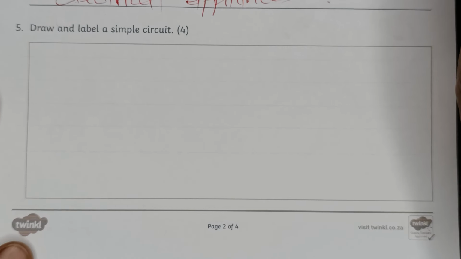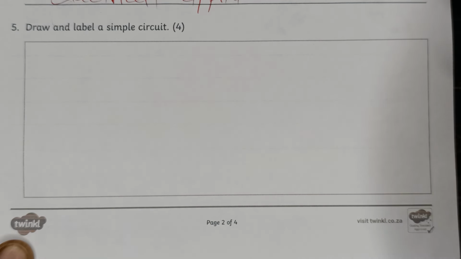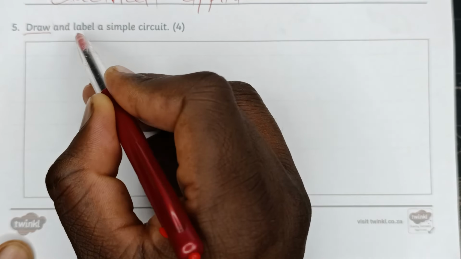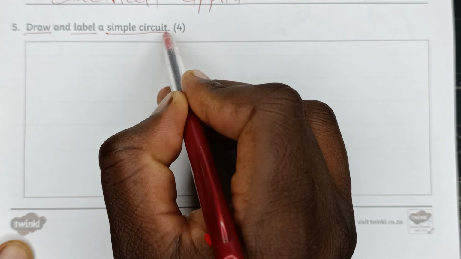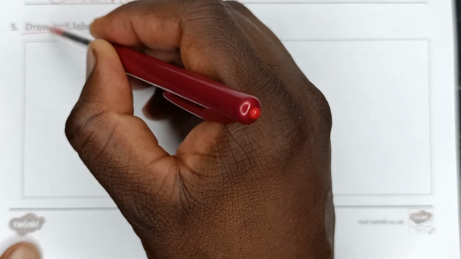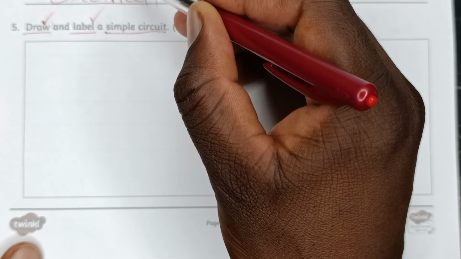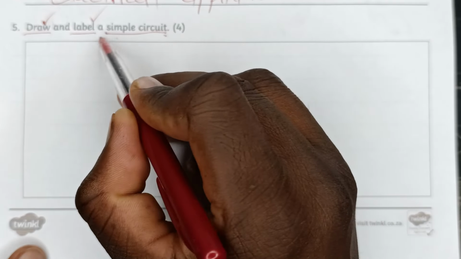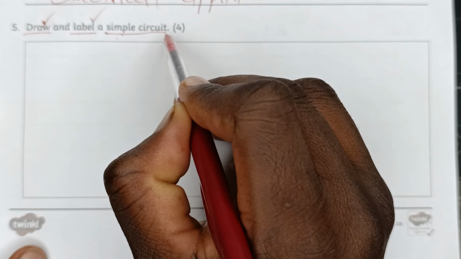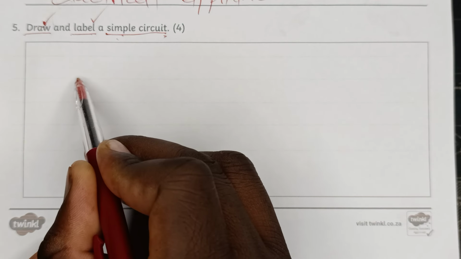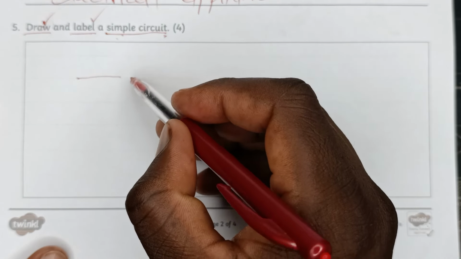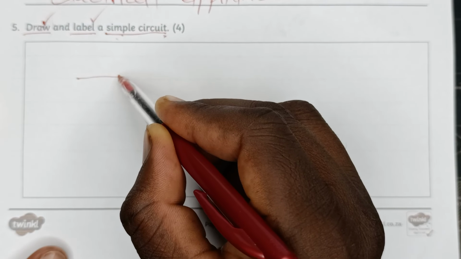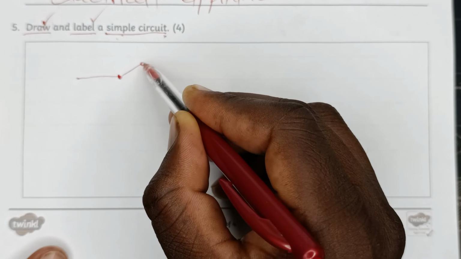All right, we move to question number 5. Question 5 says, draw and label a simple diagram. So you are expected to draw and then label a simple diagram, a simple circuit. I mean, you draw and label a simple circuit. Remember, number 1, an electric circuit has to have a switch. So this is a switch of an electric circuit.